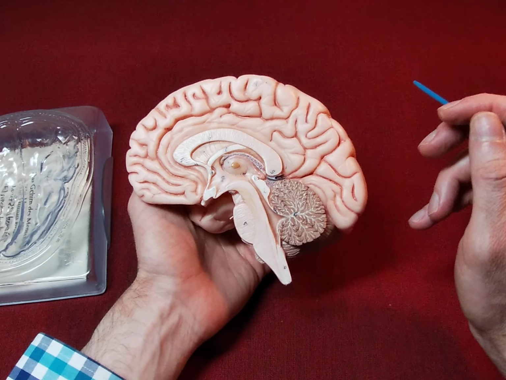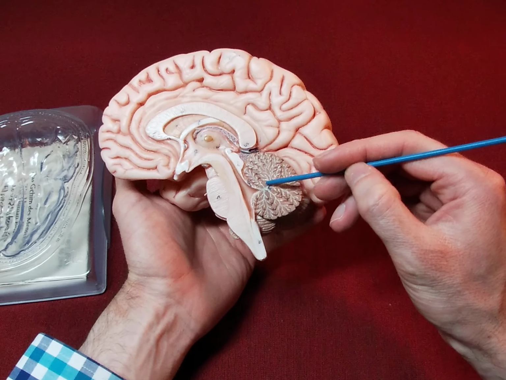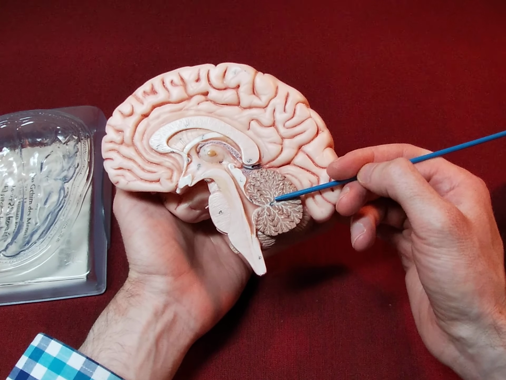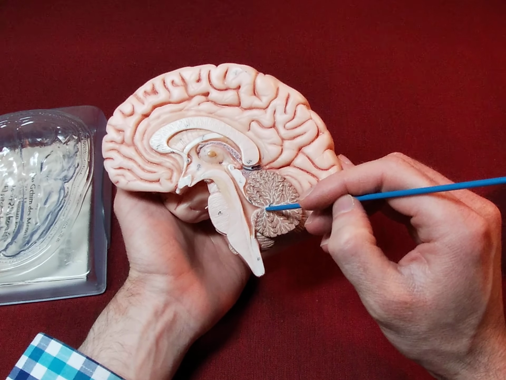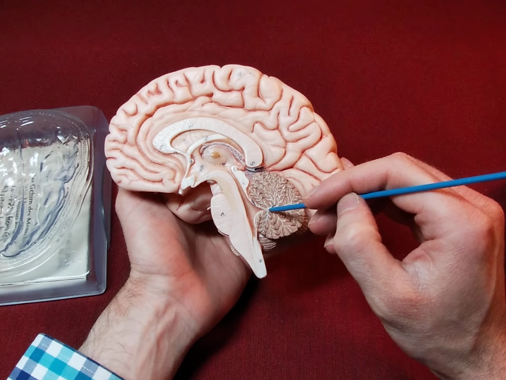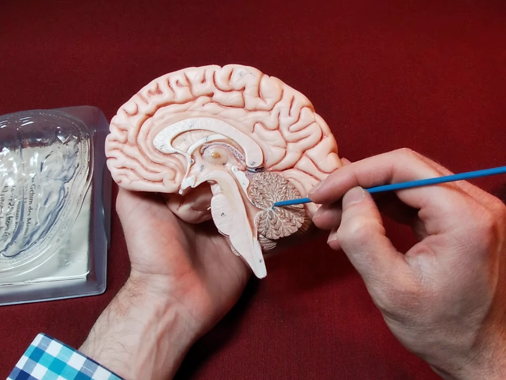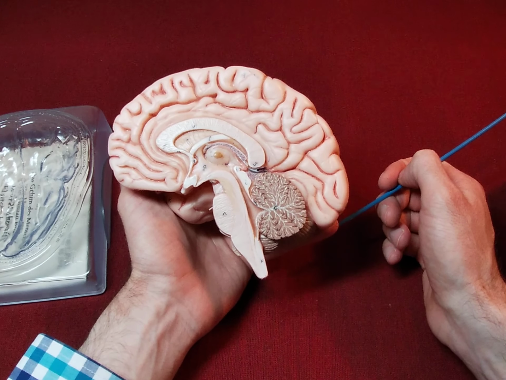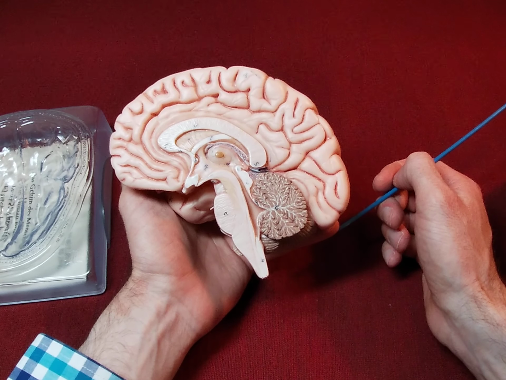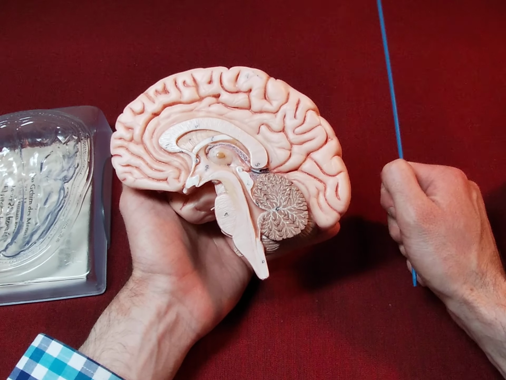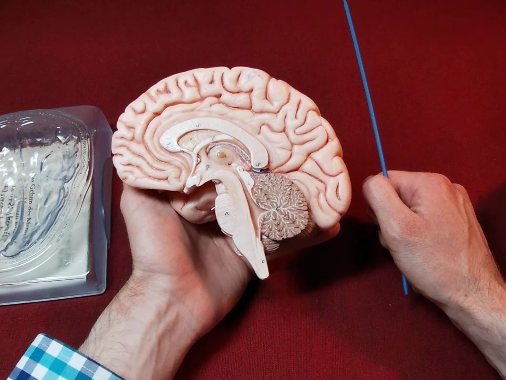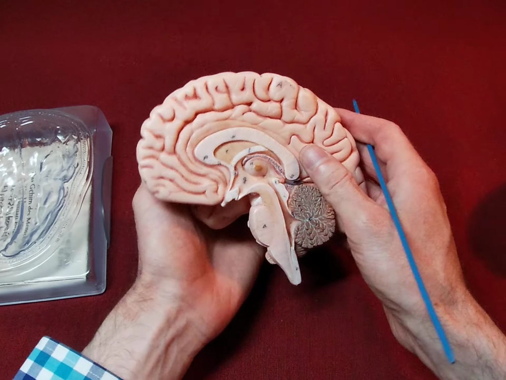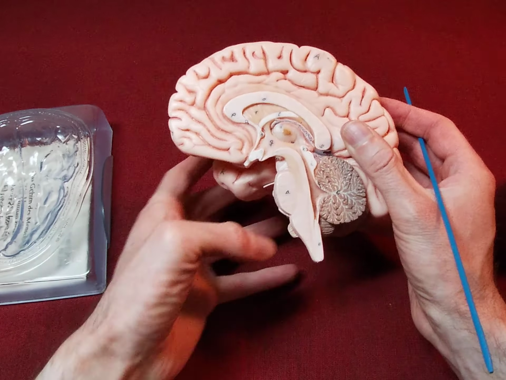All right. So now I wanted to point out the cerebellum. So the cerebellum in its mid-sagittal section is clearly appreciated by these branching tracts of white matter known as the arbor vitae. Arbor vitae literally means the tree of life. And that's the most distinctive feature that we want you to recognize for the cerebellum. All right, so now let's talk about the diencephalon.